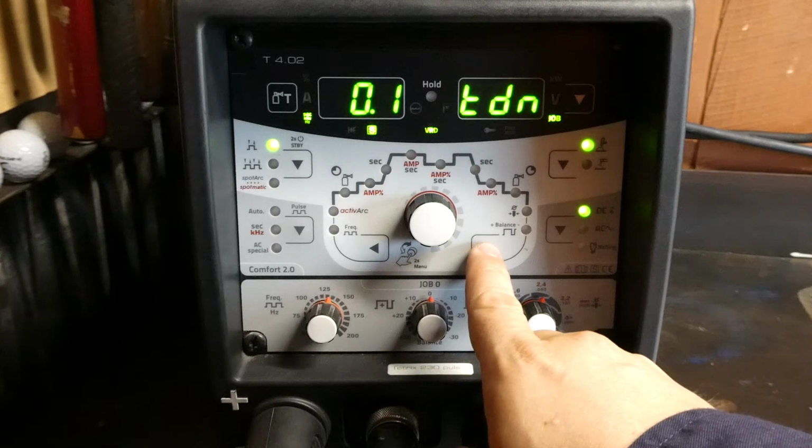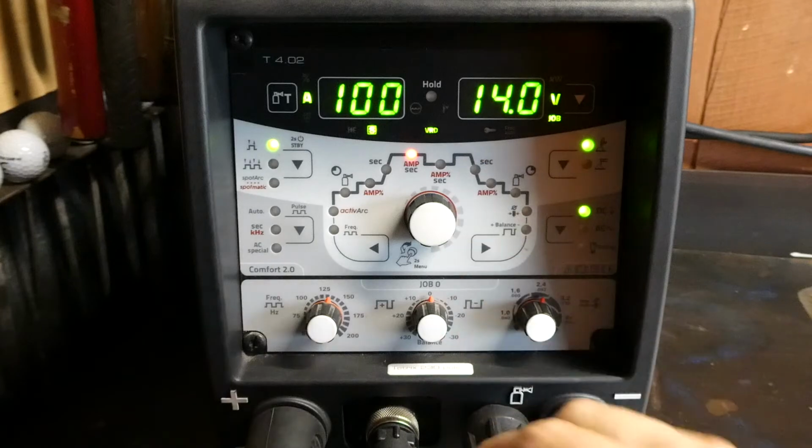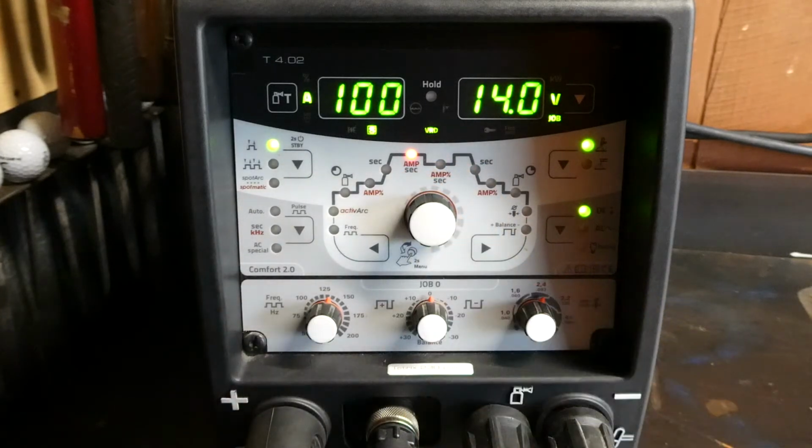This can be personal preference for some. You might want to set it up like that. You might want to work in amperage values as opposed to percentages of a given peak current, but obviously that's always up to the user. So enjoy that little tech tip and see if it makes sense for you to turn that variable on.